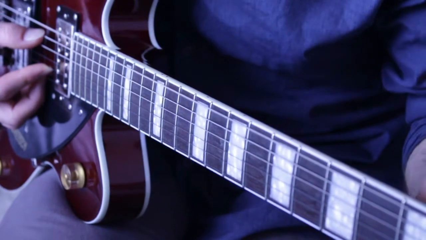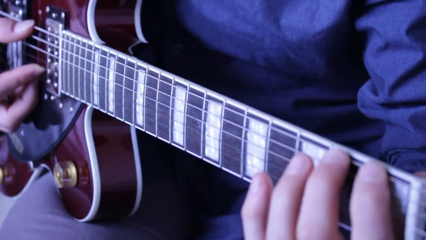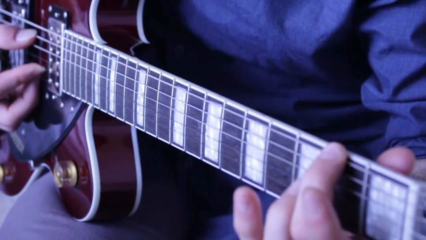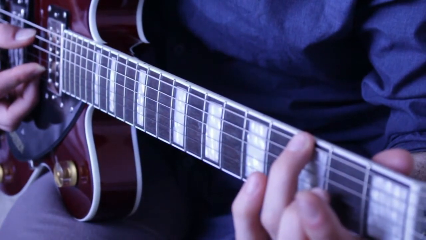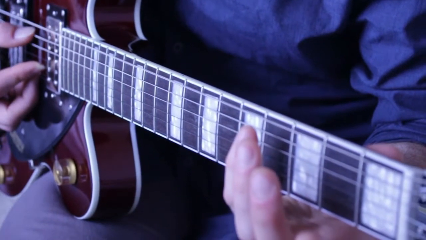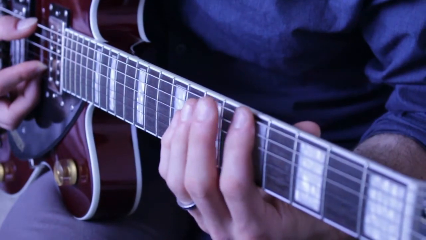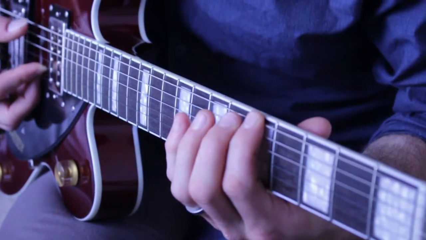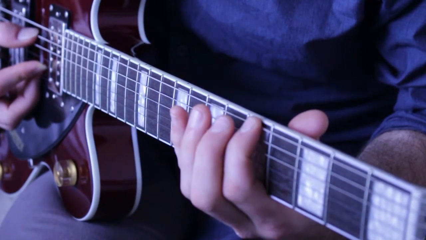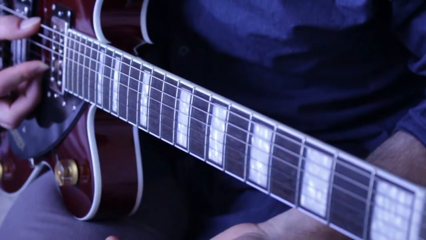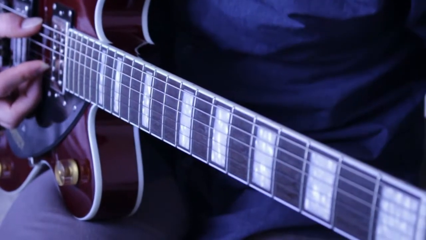So, open E, minor second here on the 1st fret, then major second on the 2nd fret, right? Minor third would be on that 3rd fret. Major third would be on the 4th fret. Perfect 4 would be on the 5th fret. Well, there we go. That answers our question. So to get to A here, we needed to play a perfect 4th. That means that the E string to the A string is also that distance, a perfect 4th.